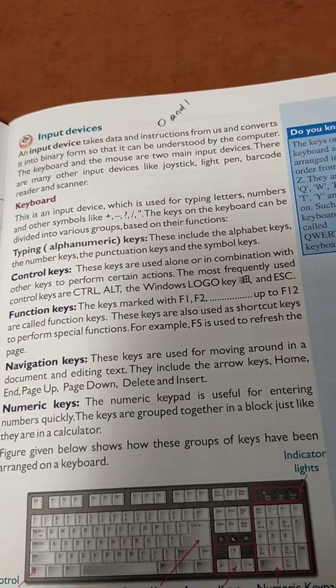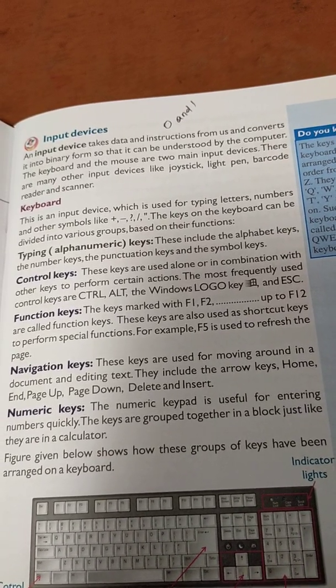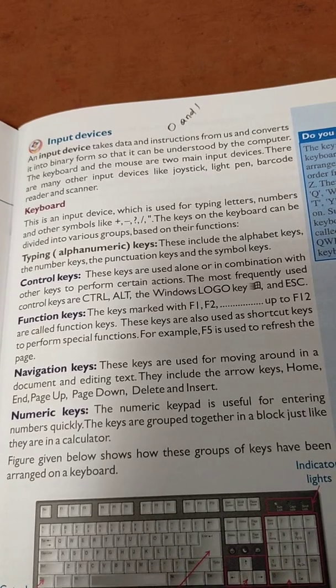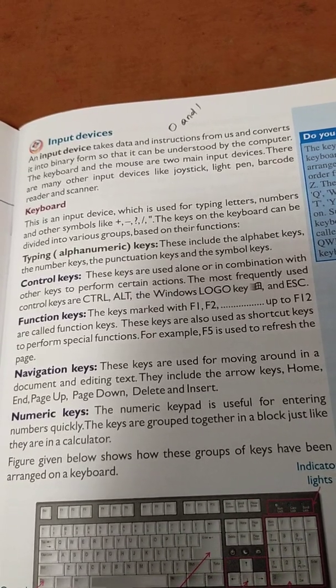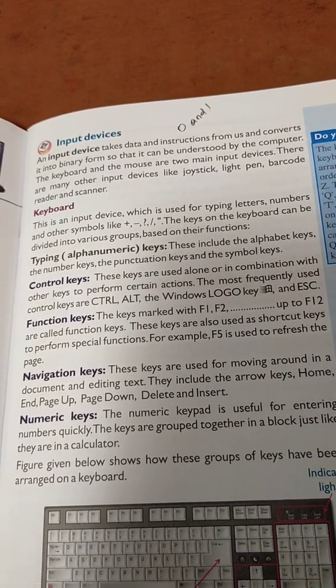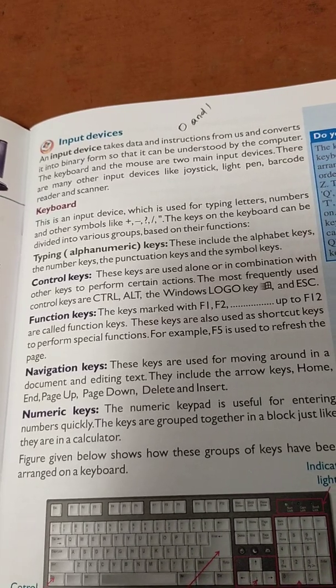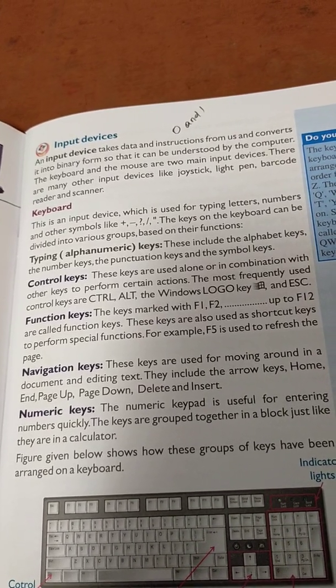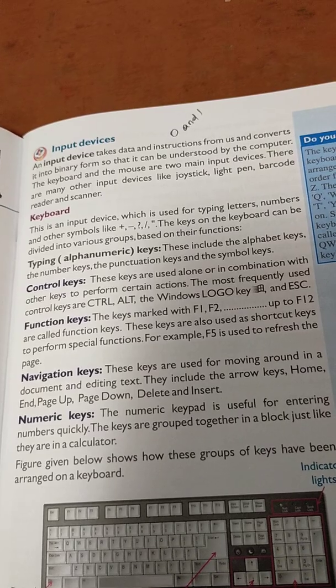These are the 4 important parts. Likewise, in that part, the mouse and the keyboard are the 2 main important devices. And the other important devices are joystick, light pen, barcode reader and scanner. They do different works.